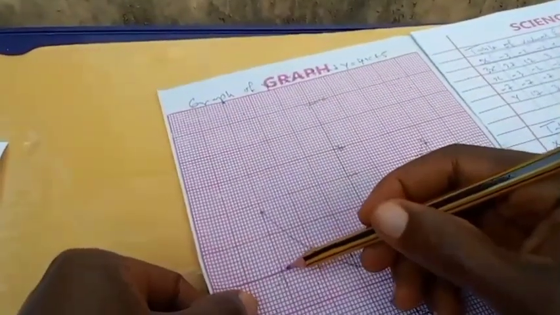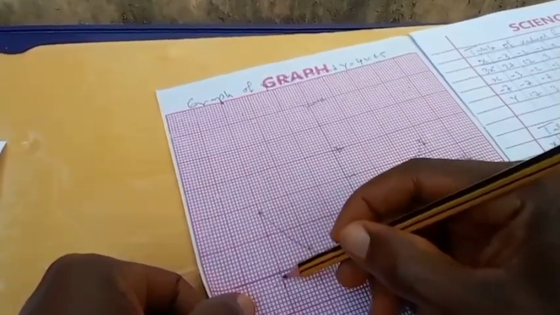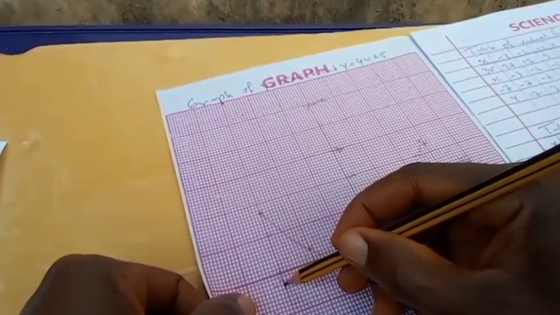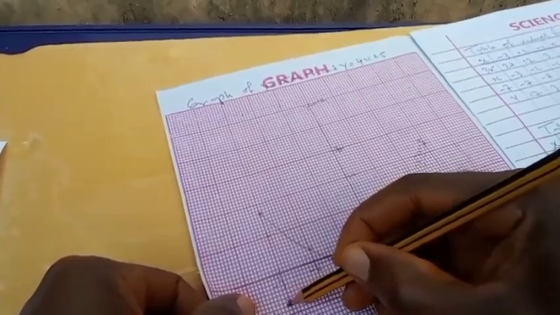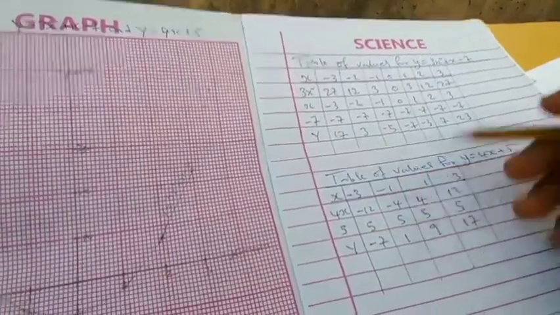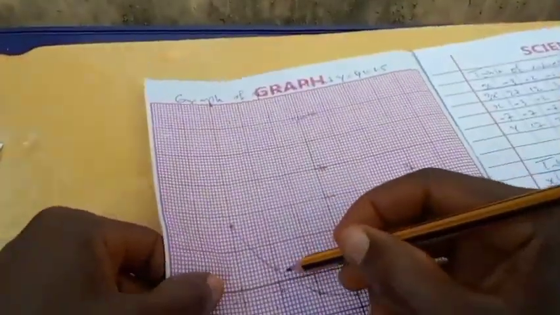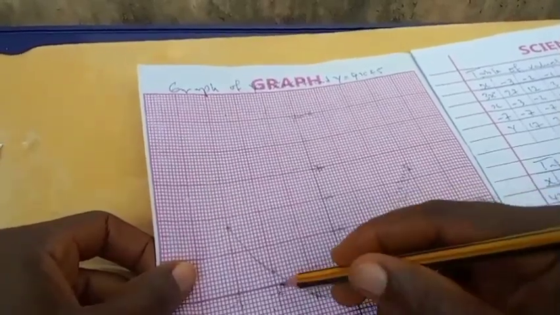So we come here, x being minus 3, y being minus 7, we take it down. Minus 1, minus 2, minus 3, minus 4, minus 5, minus 6, minus 7. We mark something there. When x is minus 1, y is 1. When x is minus 1, this is minus 1. You know we jumped to minus 2.